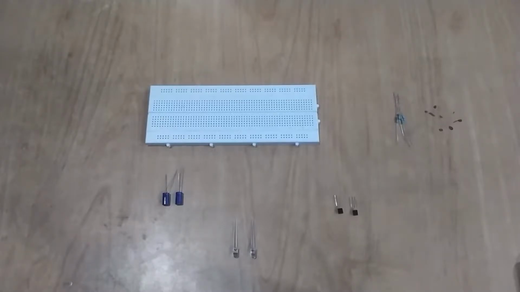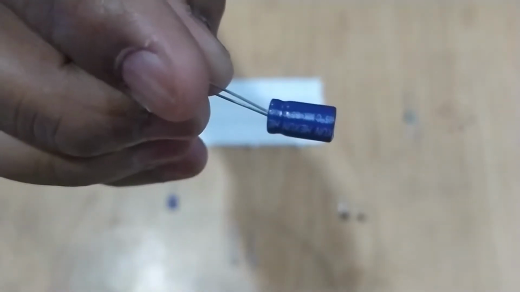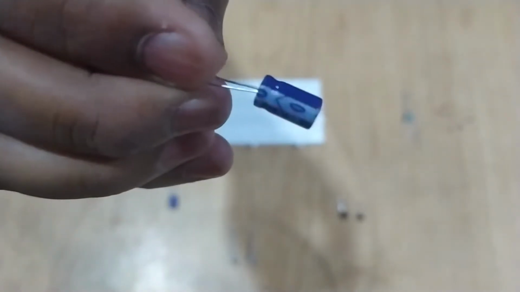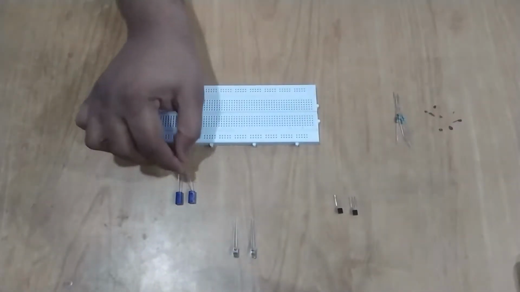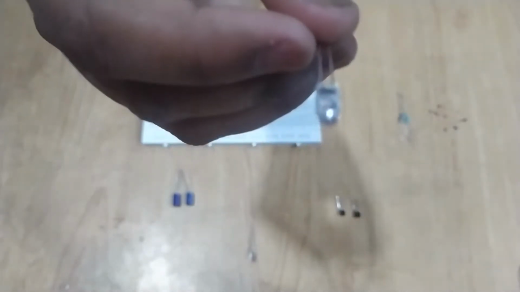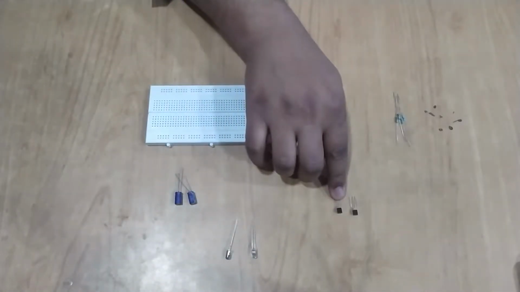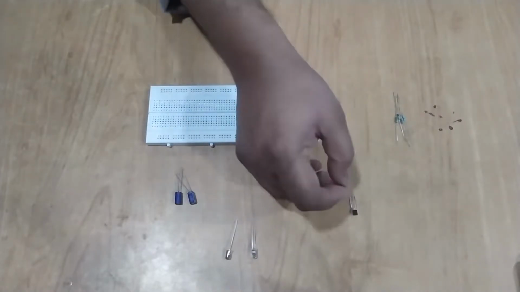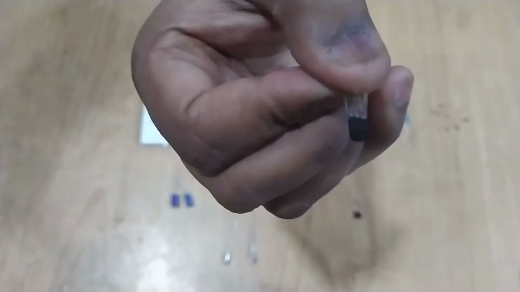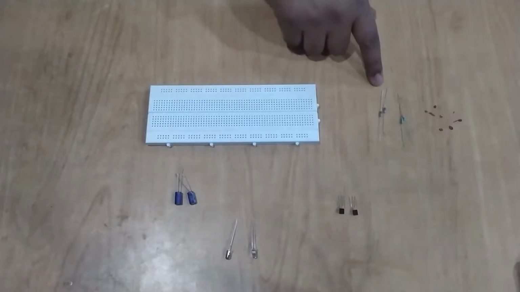So the components that we need for this circuit will be a capacitor, so we have two of these. Next we'll need two LEDs, next we have two transistor BC547, and we have four resistors. So actually we need two resistors for 20k, but I'm using four 10k resistors.